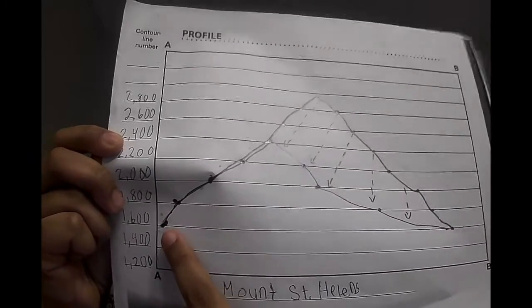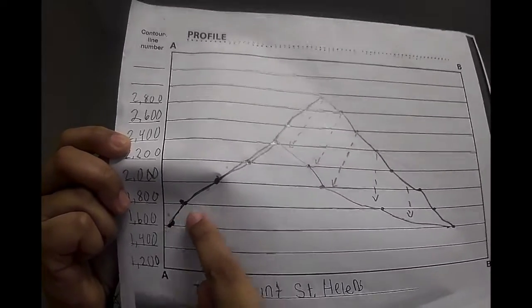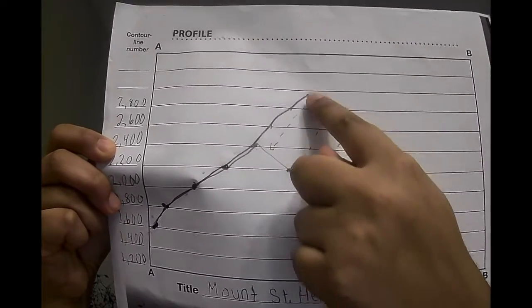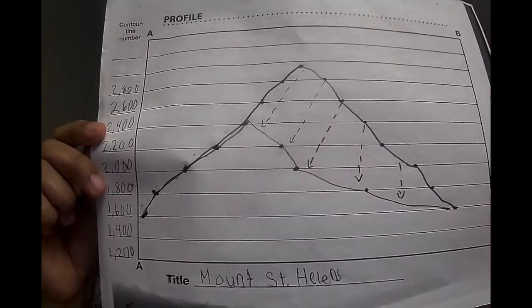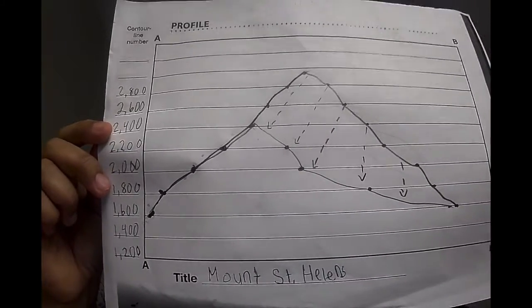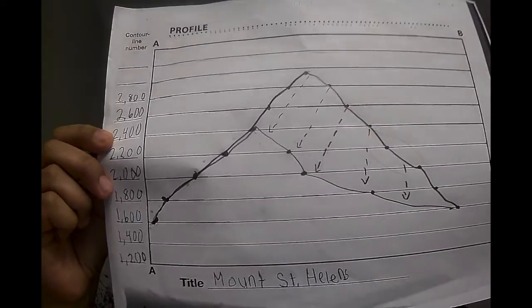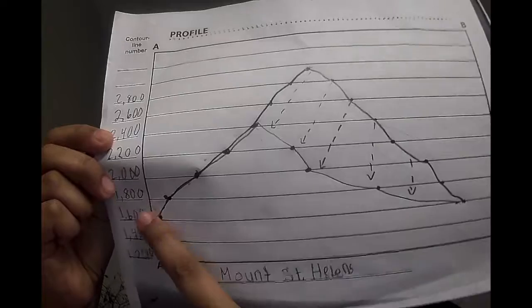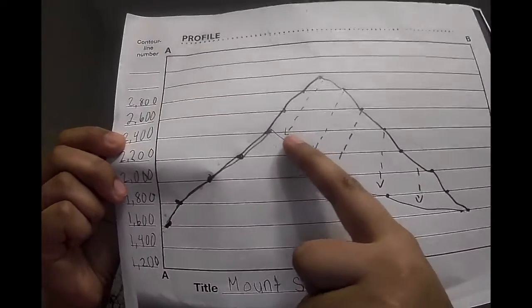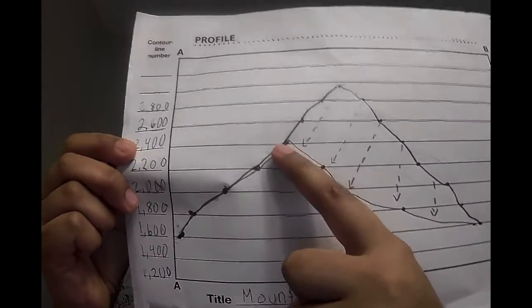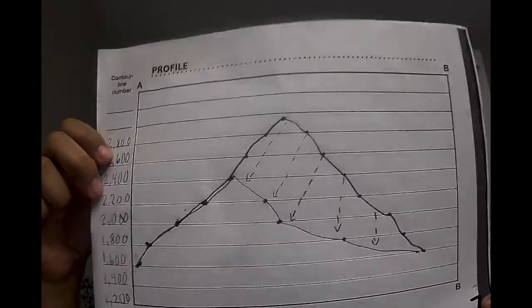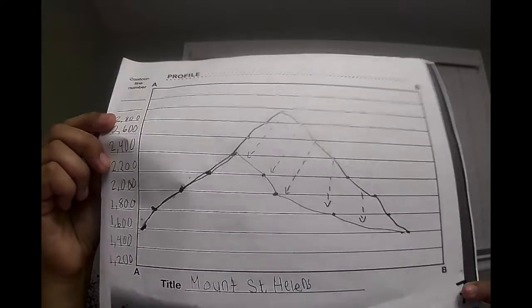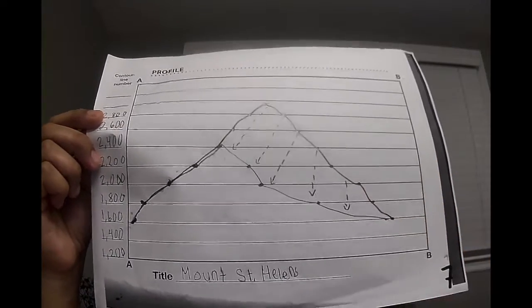It started at its elevation of 1,600 and it went all the way up to its peak of 2,900. After Mount St. Helens erupted in 1980, it got smaller and its peak was at 2,400. Today we're going to watch a video to learn more about what happened on Mount St. Helens that caused the mountain to get smaller.